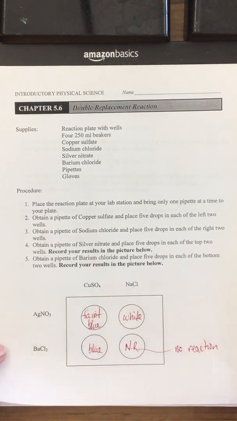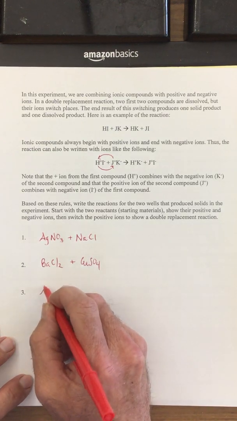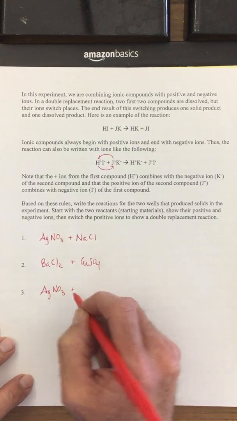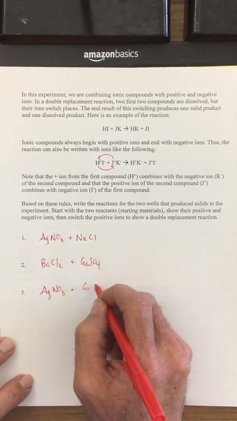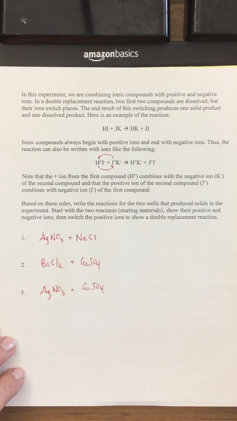That's going to be one of the hardest ones to combine. So we have the AgNO3 plus the CuSO4.